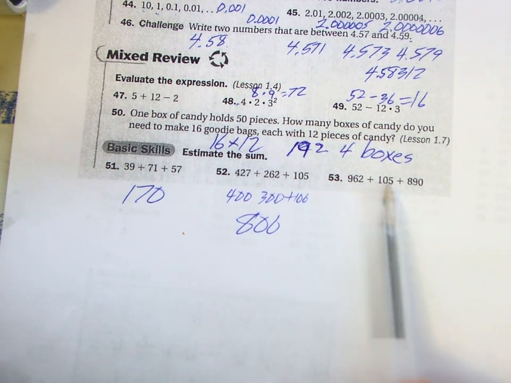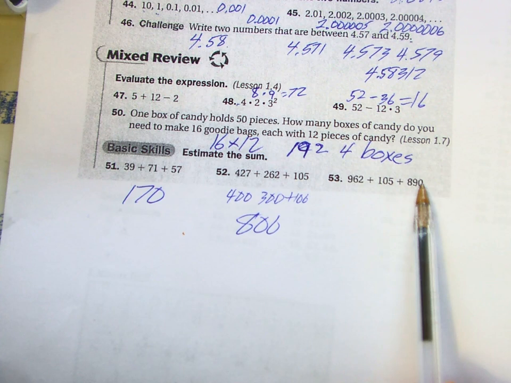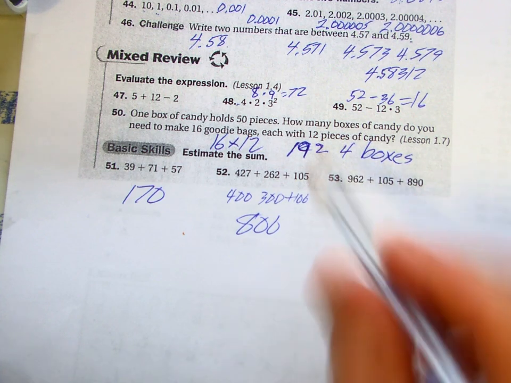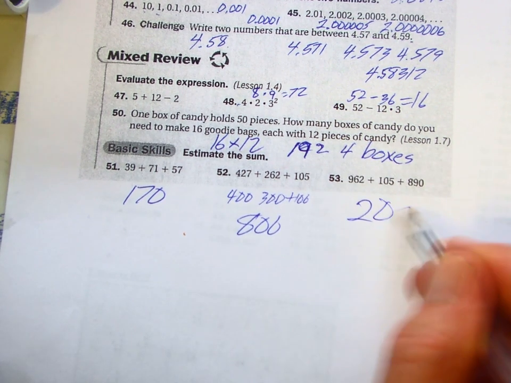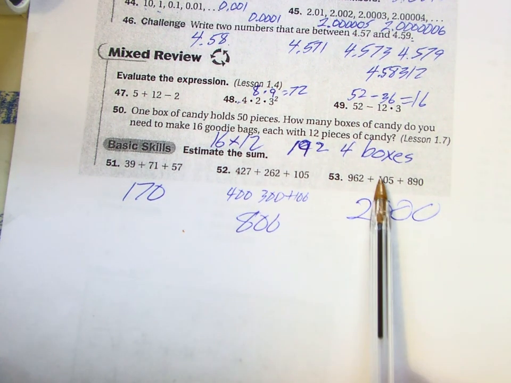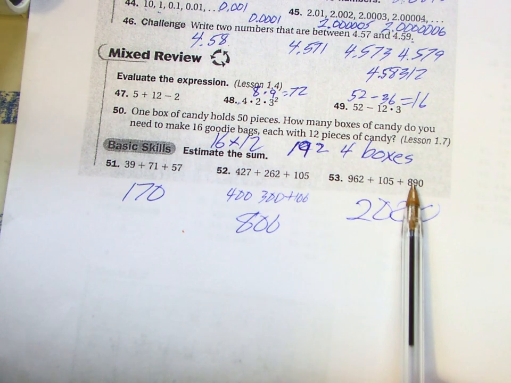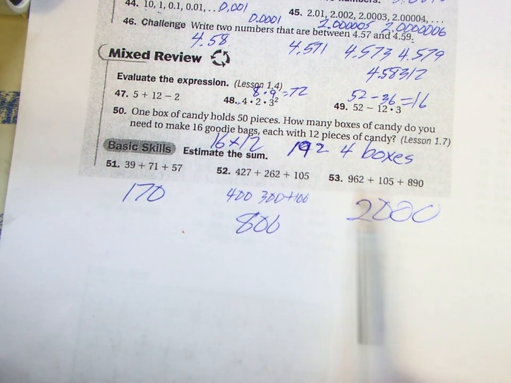How about this one? What's 900 and 100? That's 1,000. That's another 900. You got about 1,900. Plus you got some left over. It's almost 2,000. Again, watch. 900 and 100 is 1,000. And then you got almost 900 here. So that's 1,900. But then you have some leftover ones too. So it's almost 2,000.